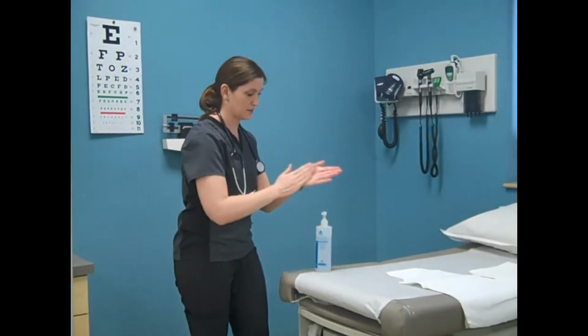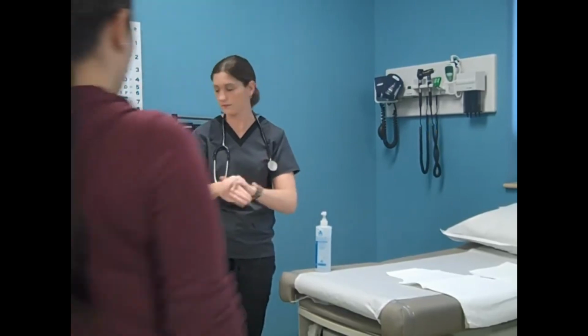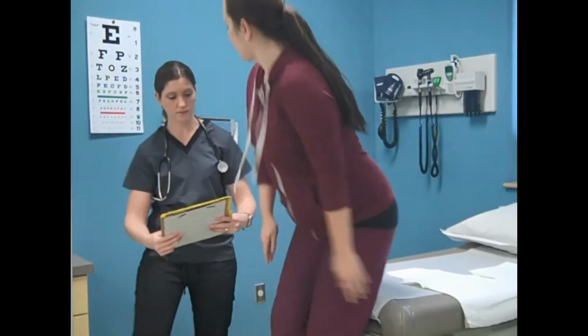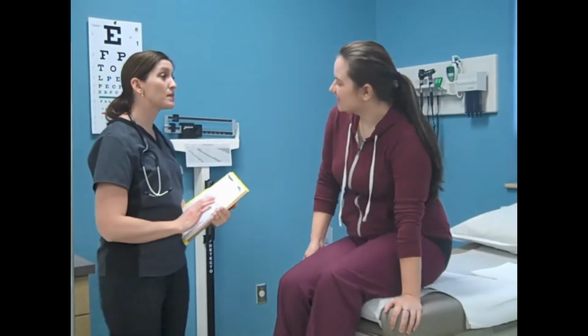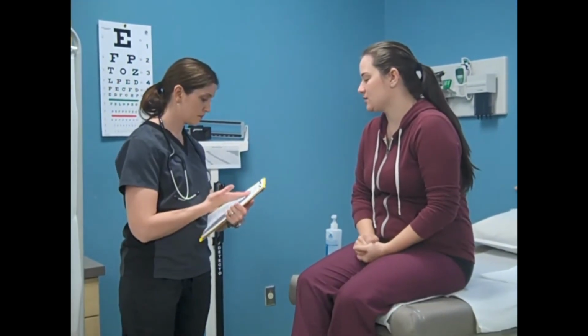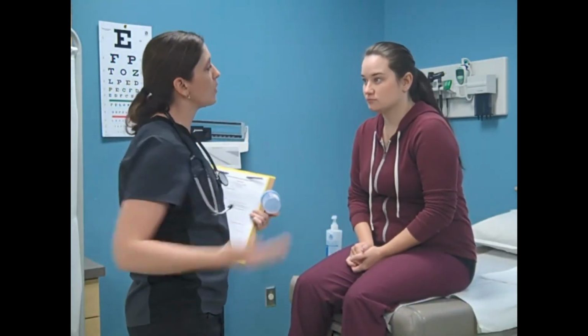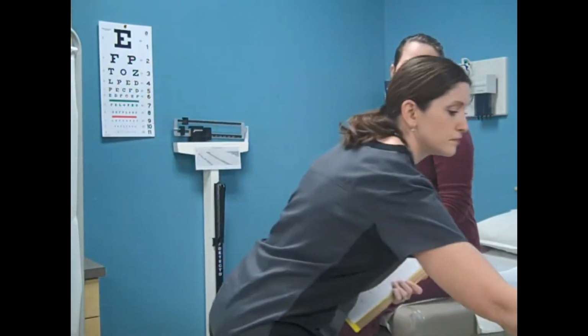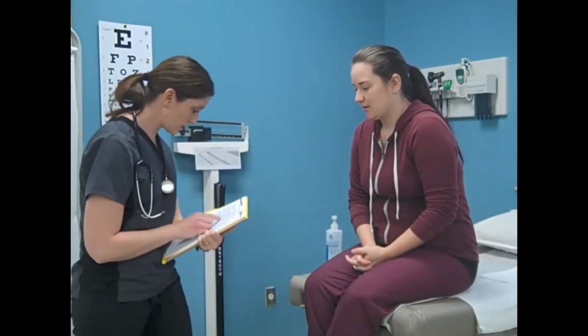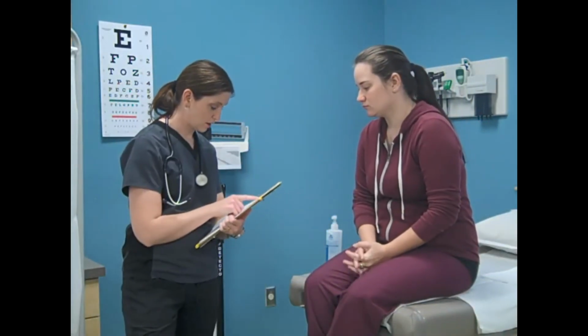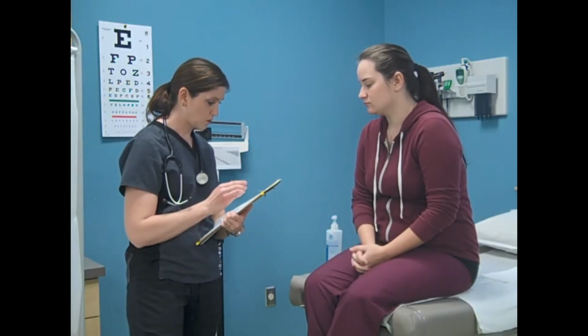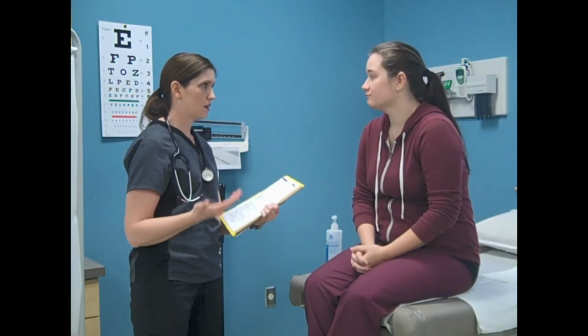Before interacting with the patient, perform hand hygiene. Greet and identify the patient and explain to the patient that the provider will be performing a physical examination. The patient should have an empty bladder. If a urine specimen is needed for the examination, provide the patient with a urine specimen container. If a urine specimen is not required, simply offer the patient the opportunity to use the restroom. Please make sure that the patient knows how to find the restroom.